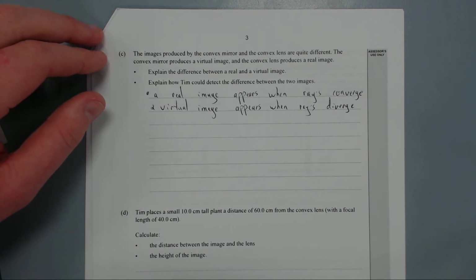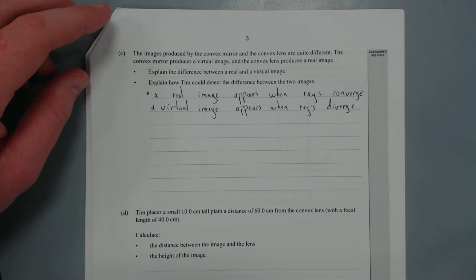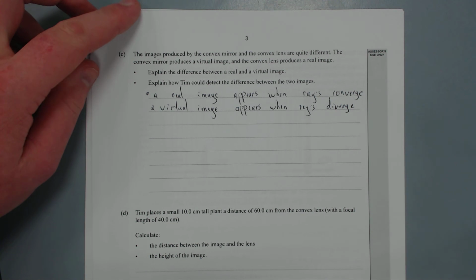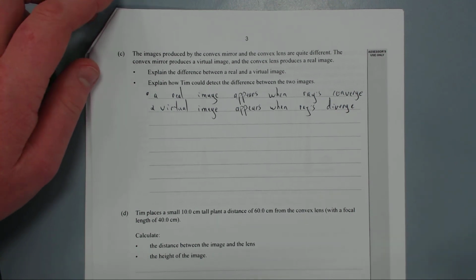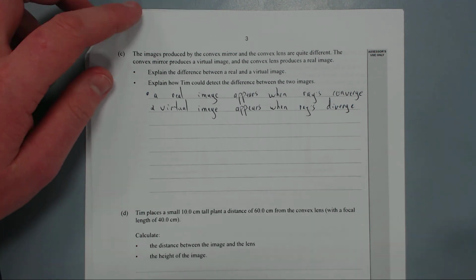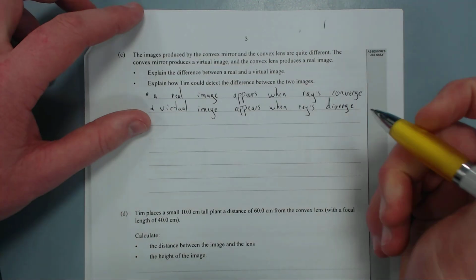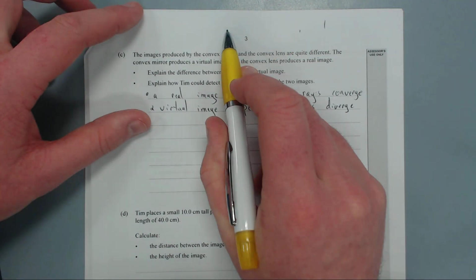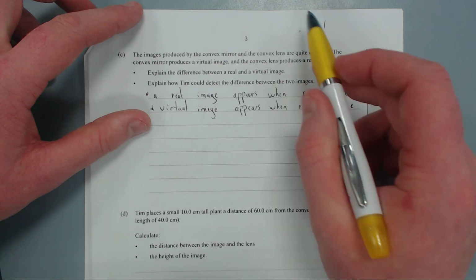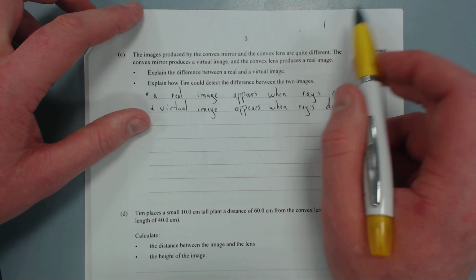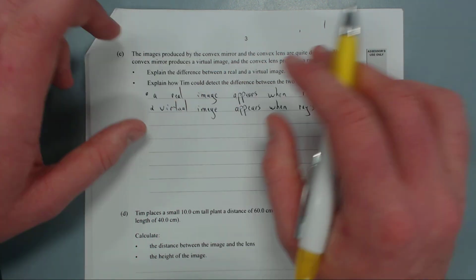Convex lens will always produce a real image if the object is in front of the focal point, and it'll produce a virtual image if it's, so when I say in front I mean behind, so it'll always produce a real image if the object is, so here's the focal point, here's a lens. If the object's behind it, it'll always produce a real image, so you can project onto a screen. If it's in front of the focal point, it'll produce a virtual image because the rays will diverge on the other side, meaning they will never meet.